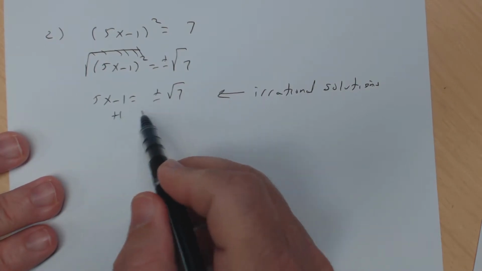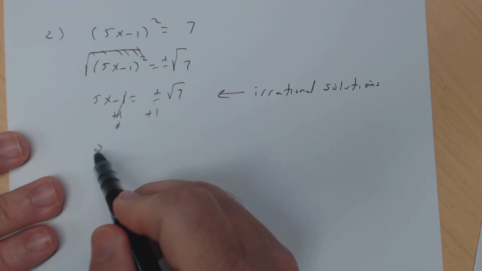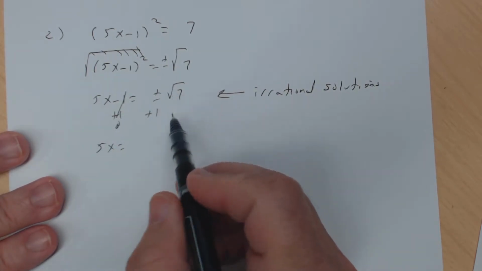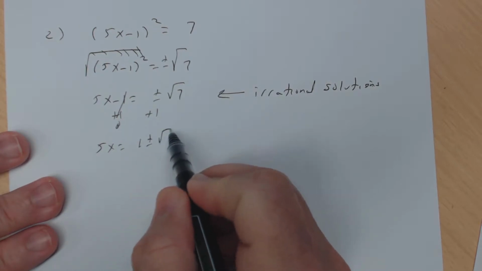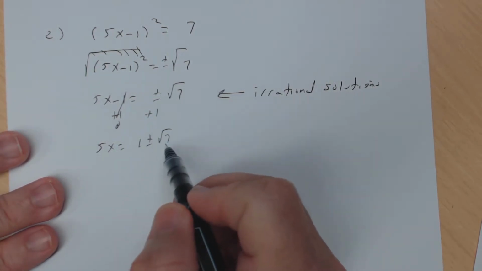So I'm going to add 1 to both sides, combine like terms. 1 and negative 1 is 0. So 5x equals, now be careful, this is 1 plus or minus square root of 7. 1 plus or minus square root of 7, that's what that is.